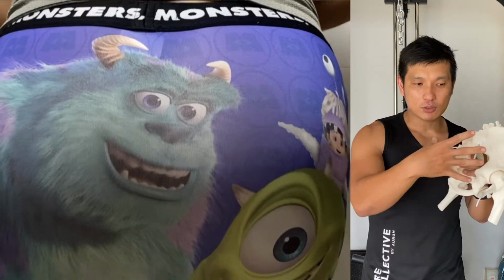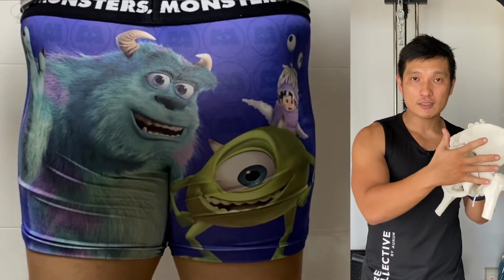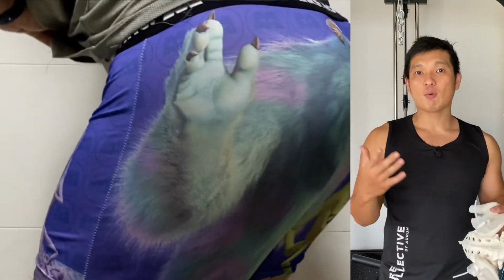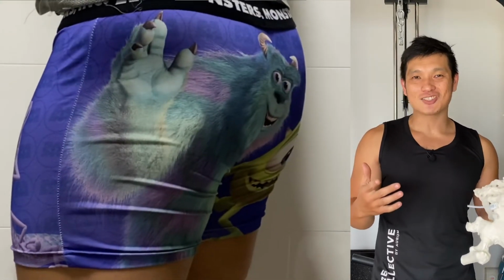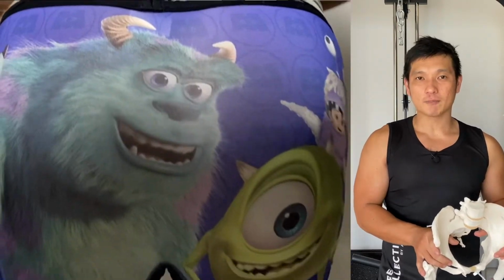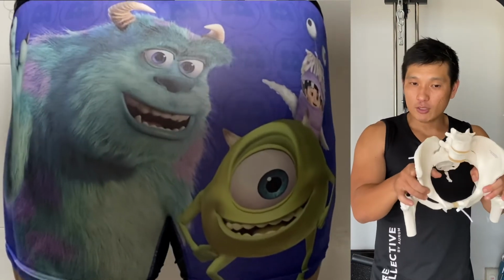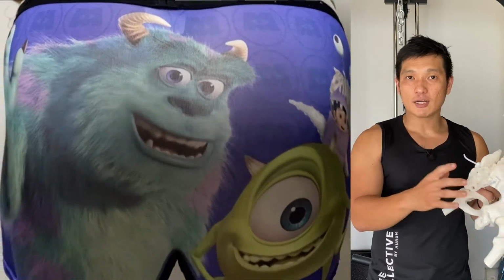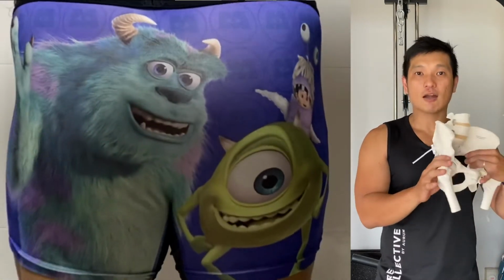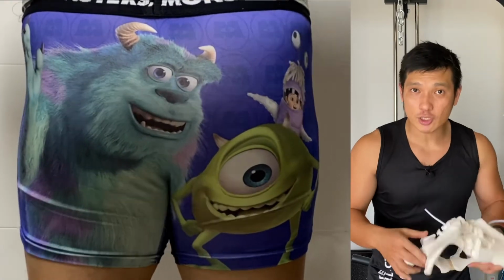What it does to this pelvis, the glute muscle, it actually stretches it out. Look at Mike Wazowski's face and also Sully's face, if you know the characters of Monster Incorporated. As I go into internal rotation, my gluteal muscle actually stretches out. Okay, that is to show that there is pelvis movement when I'm hinging over.